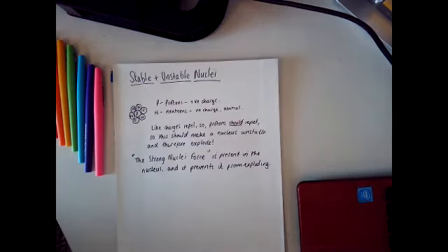So this is the reason why it's staying stable or relatively stable, and it's not just going to blow up. Because if all atoms just blew up, well, then we wouldn't have existence, would we? Let's face it, because everything would be unstable. So the strong nuclear force is responsible for keeping everything held together.